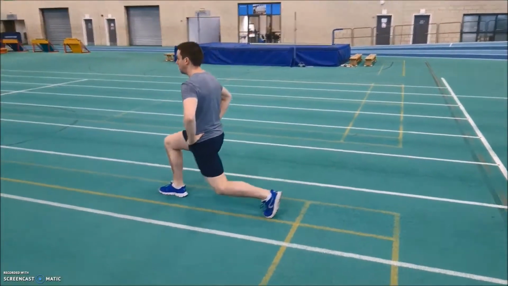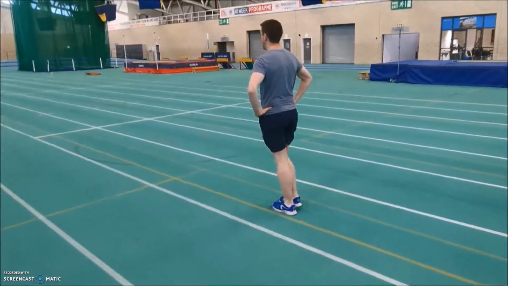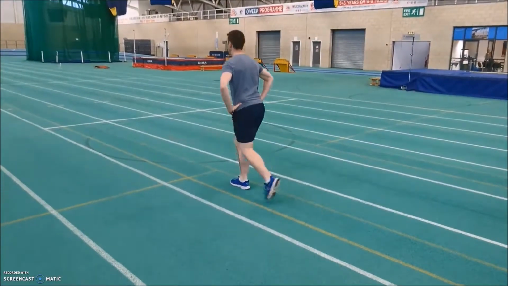So another idea behind the warm-ups is to simulate the actions of the sport that you're doing.